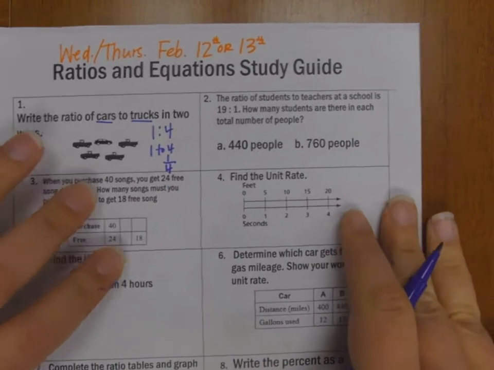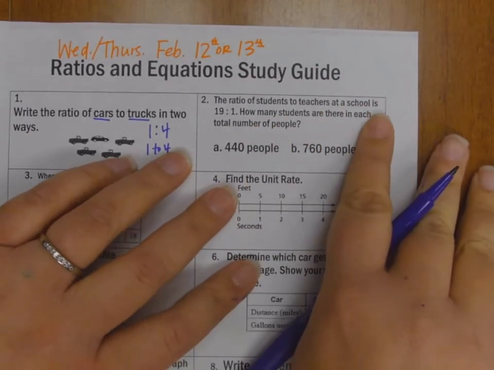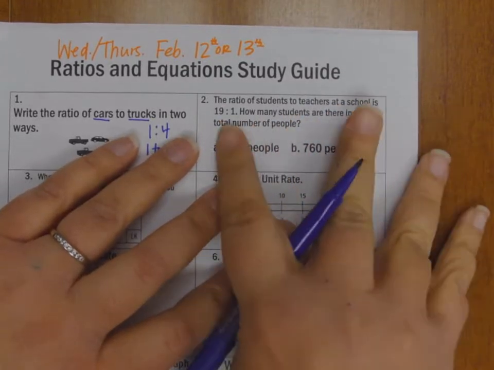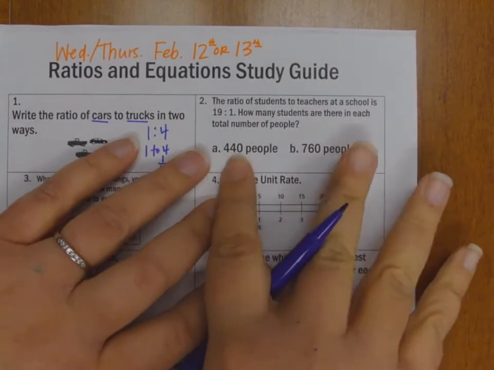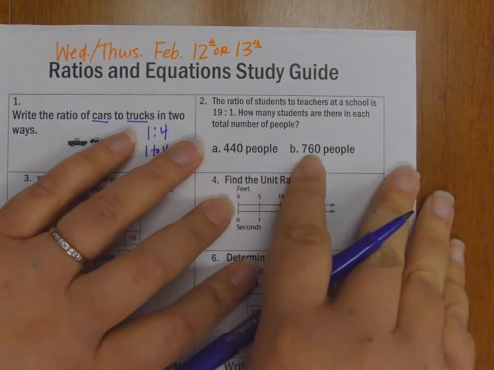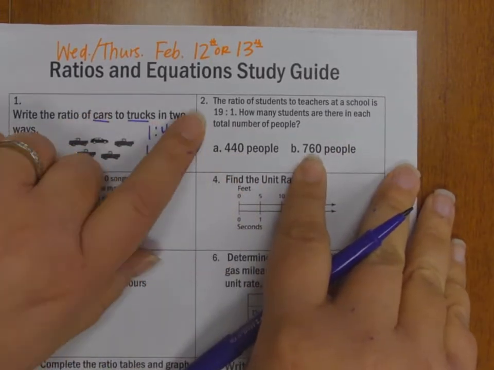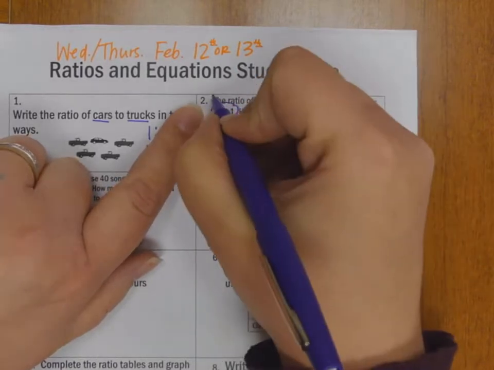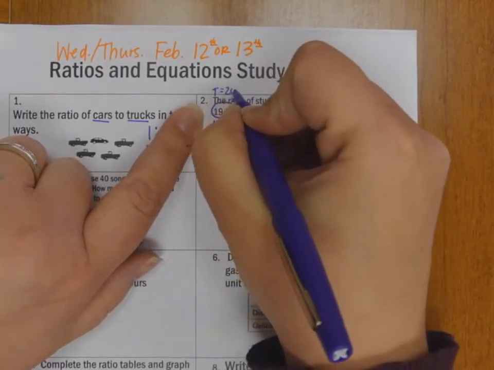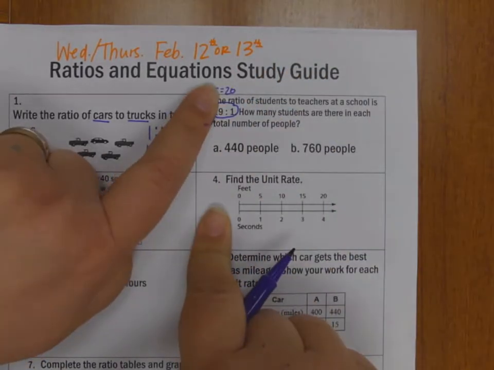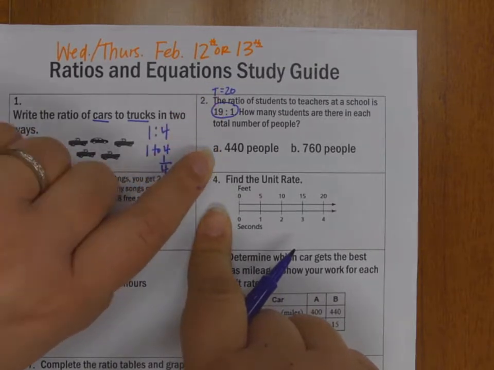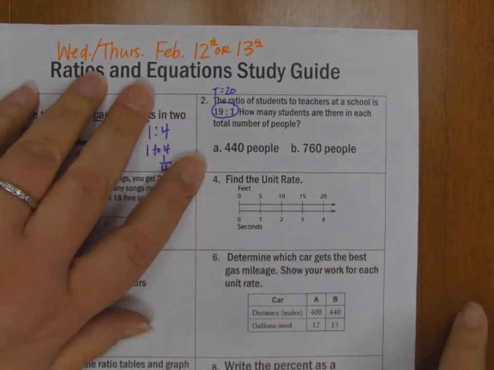All right, number 2 says the ratio of students to teachers at a school is 19 to 1. How many students are there in each total number of people? In 440 people and in 760 people. So the ratio is 19 to 1, but the total number of outcomes, the 19 plus 1, is 20. So we are increasing from 20 to 440 people. How many times bigger are we getting?